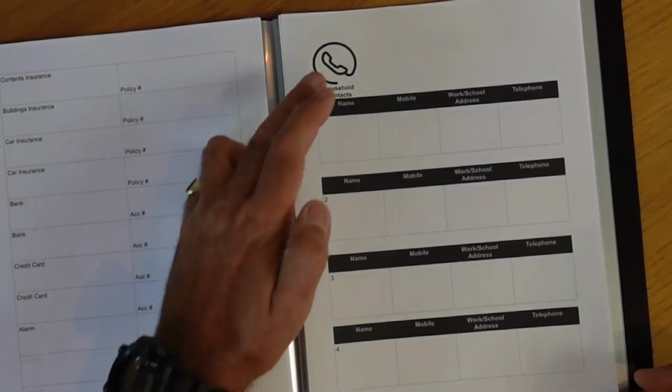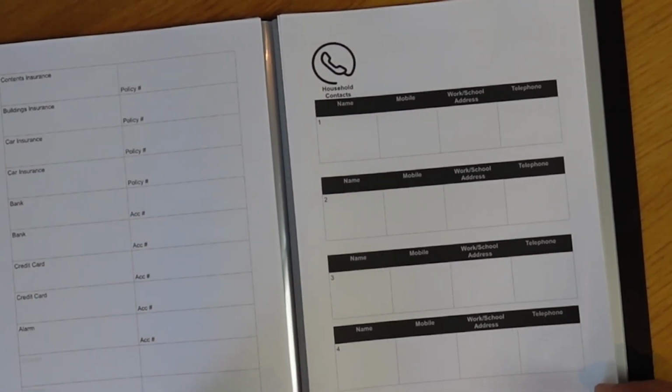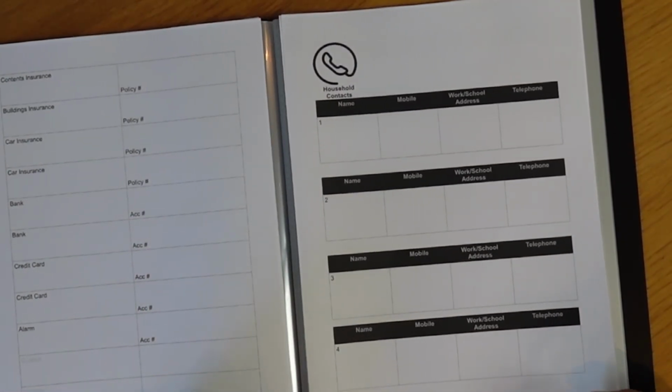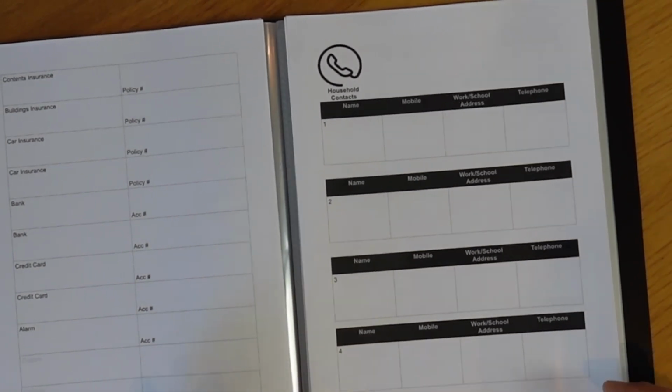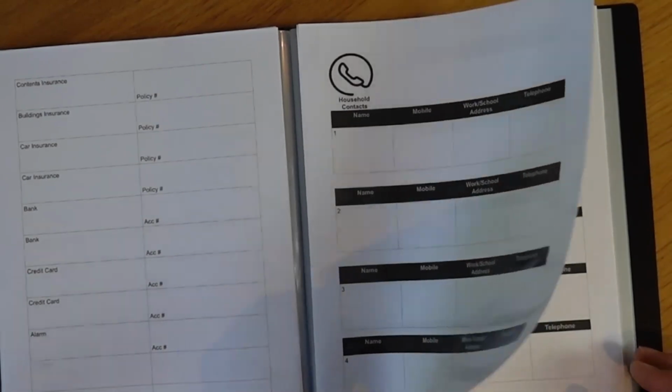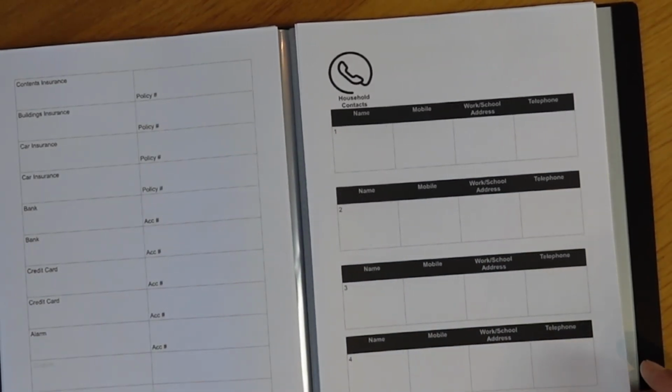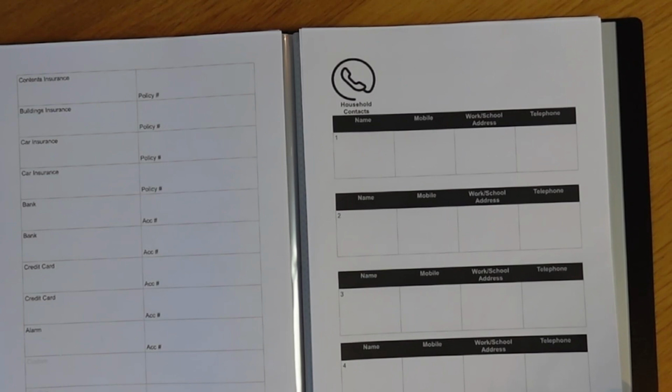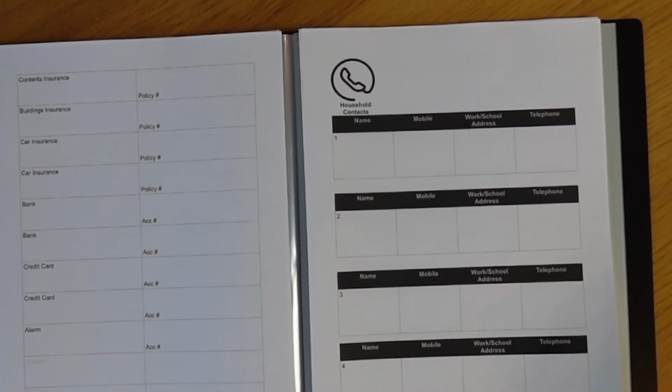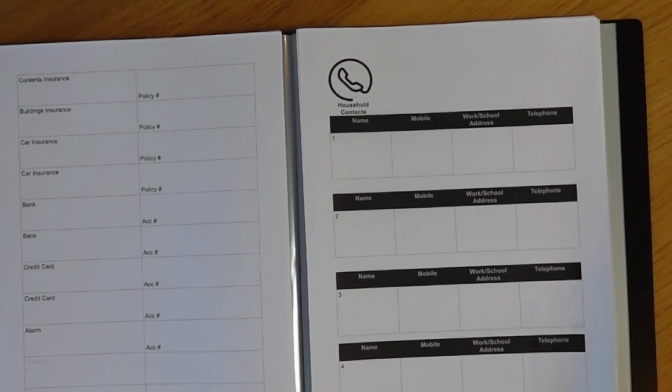Then there's a section for household contacts. So it's name, mobile number, work/school address and landline number for members of your household. Just remember, it's good to have paper copies of this information. You can't always rely on the information on your mobile phone. If your phone's gone flat and you don't know the numbers, you've not got them written down, then you're up poop street.